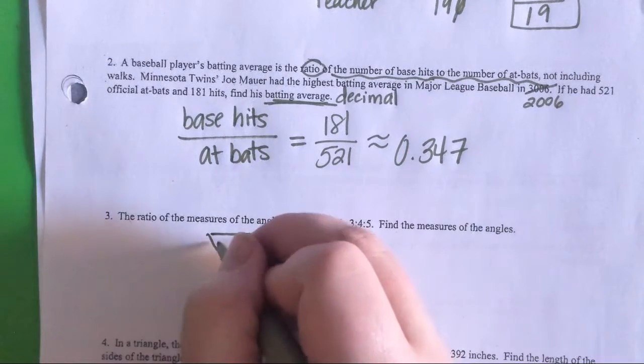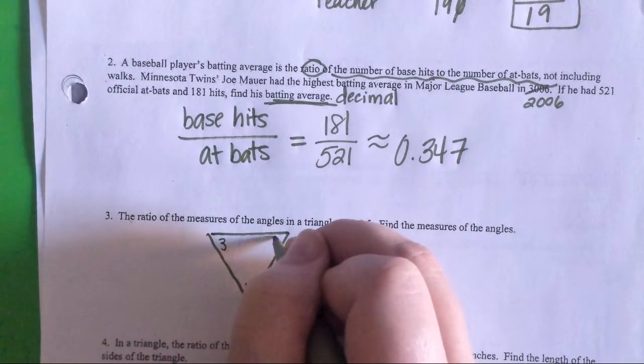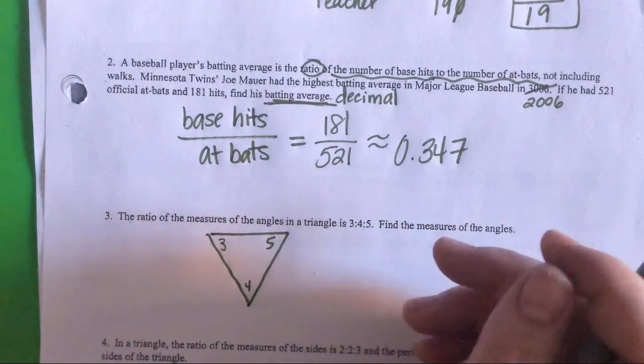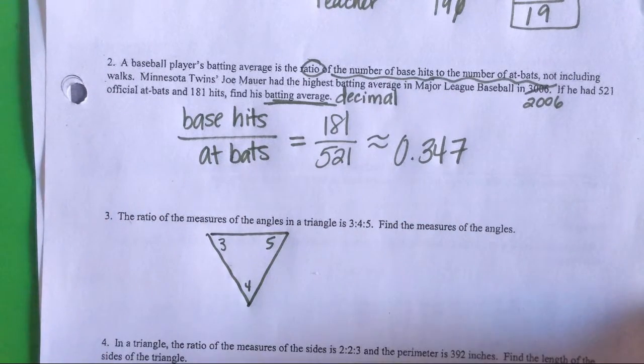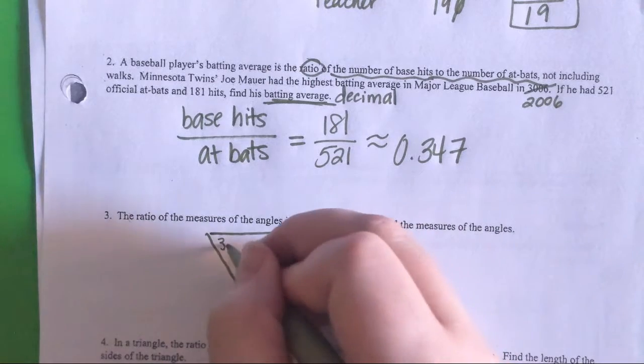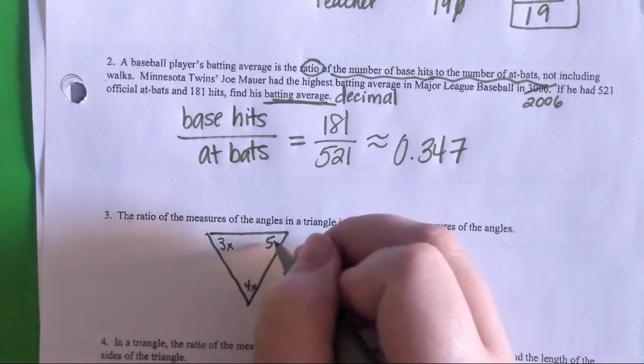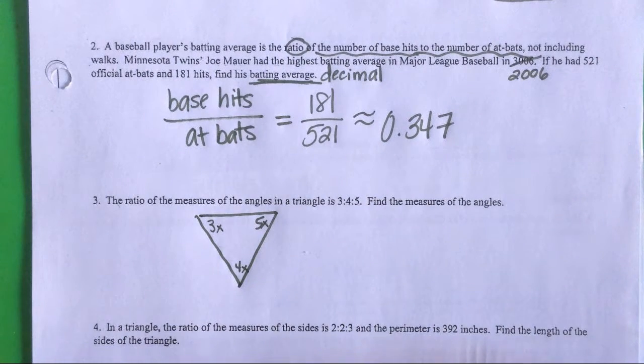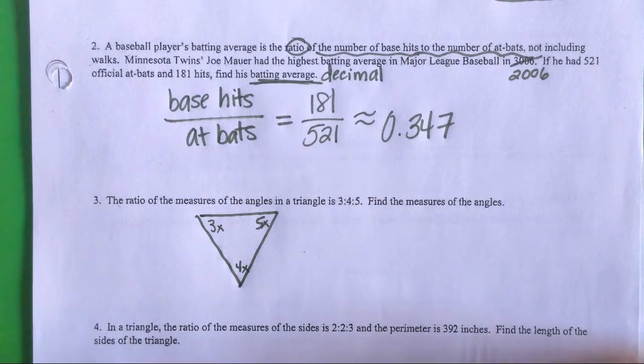And I was going to put 3, 4, 5, but that's silly. That's not right. That only adds up to 12. This needs to add up to 180. So there's something wrong with my picture already. I'm going to put an X next to all of them. What should my angles add up to in a triangle? 180. 180.